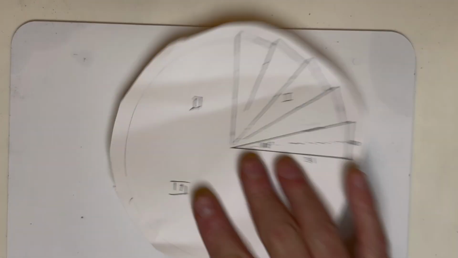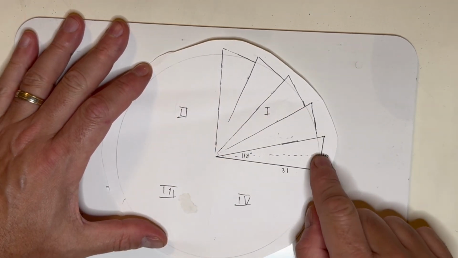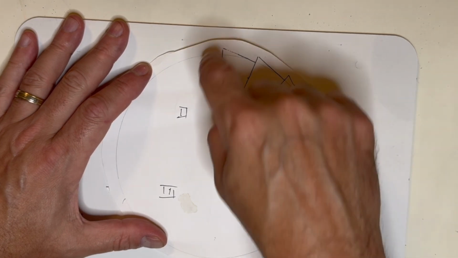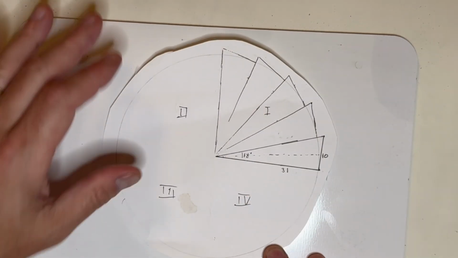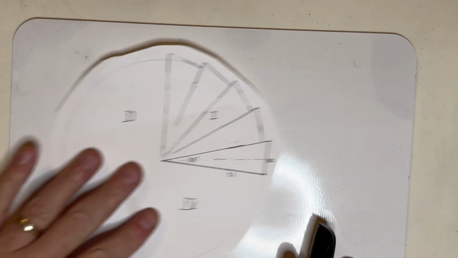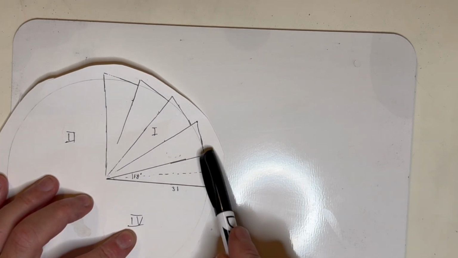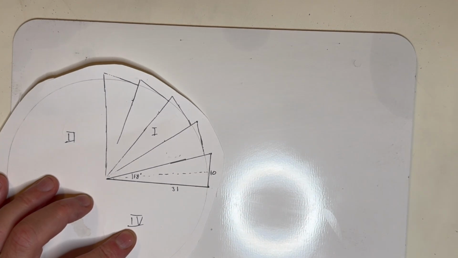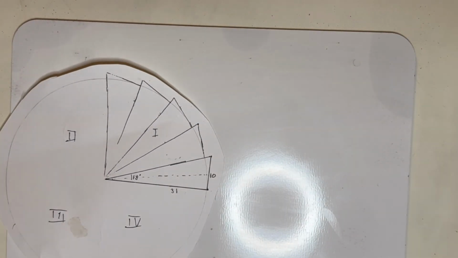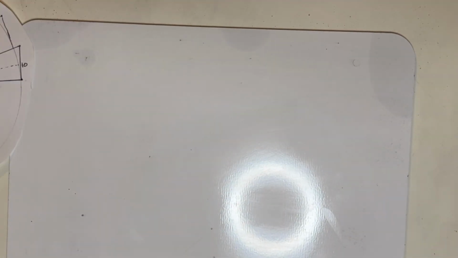Okay, so here's the circle. These are the 4 quadrants I'm talking about. So you can see that you can fit 5 18-degree triangles, 1, 2, 3, 4, 5, into one of these quadrants. That's a 90-degree segment. The radius of the circle is 31, so this leg, and this leg, and this leg are 31 in length. These legs are 10 in length, and the tangent of 10 over 31 is approximately 18 degrees. It's not exact. But let's see what we can do with that.